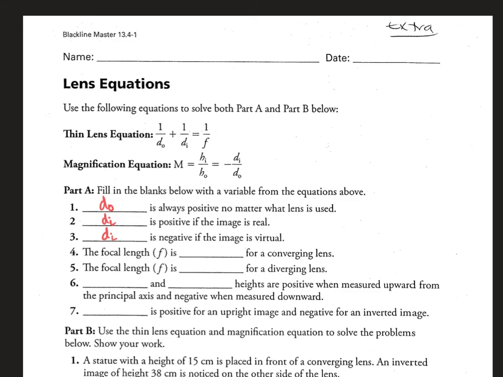The focal length is going to be positive for a converging lens, and the focal length is going to be negative for a diverging lens. Now remember, converging lens is convex, and it looks like this.